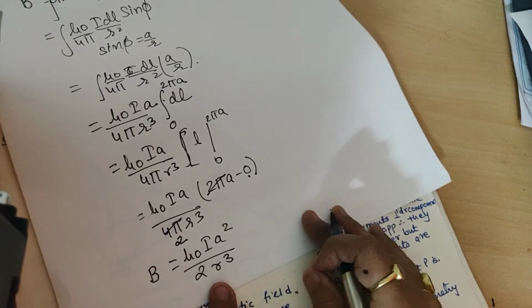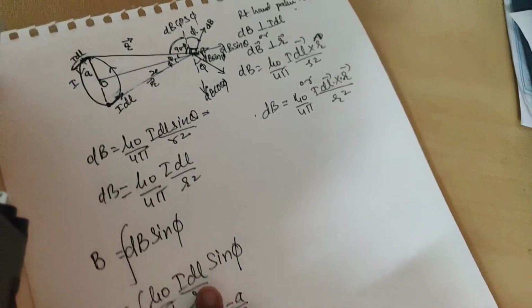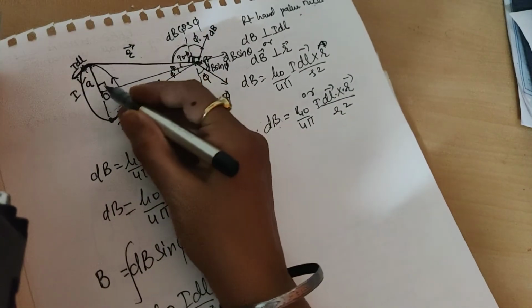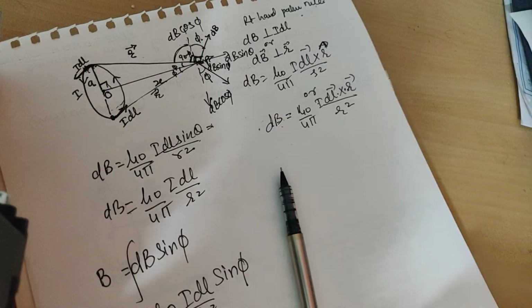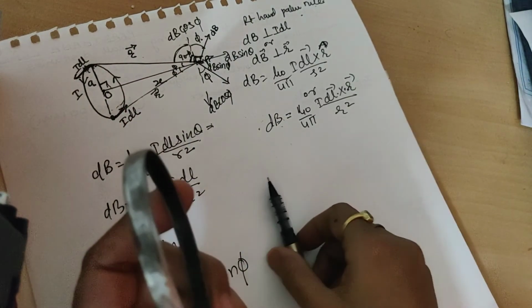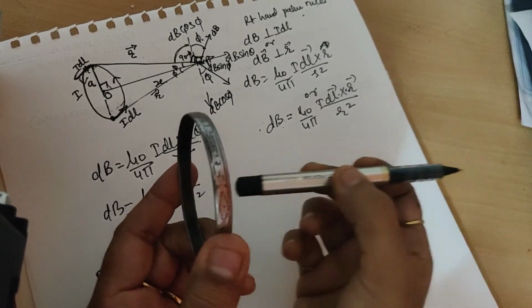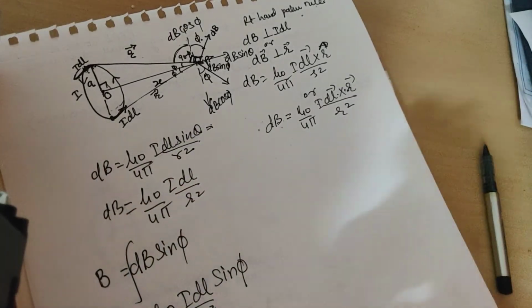You can replace r square in such a way from the geometry. You can see that this is 90 degrees again. Why is it 90 degrees? Because the coil is kept like this. So this makes a 90 degree angle with this axis. So it is 90 degrees.